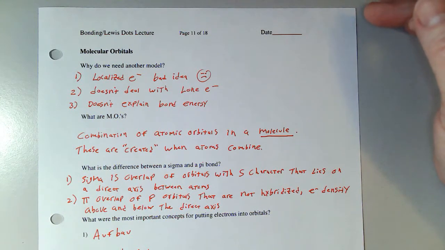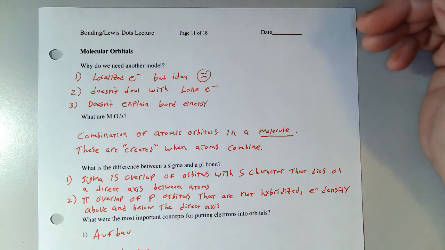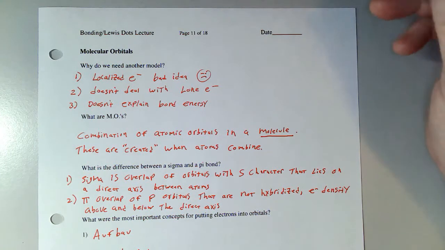So, molecular orbitals are a completely new approach to the ideas of bonding. They say that when two atoms come together, rather than considering the atomic orbitals overlapping with each other, which is exactly what we've just been talking about on pages 7 through 10, what we're going to talk about is a new orbital that is going to form, called a molecular orbital, separate and different from the atomic orbitals, and they would only exist in a molecule, hence the name molecular orbitals.